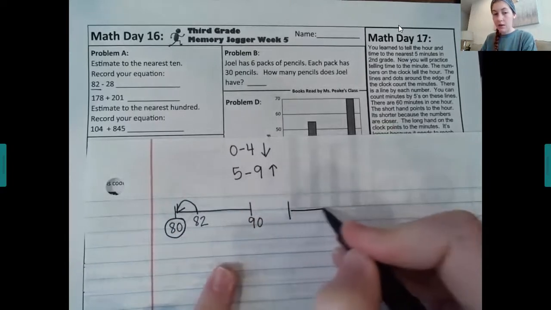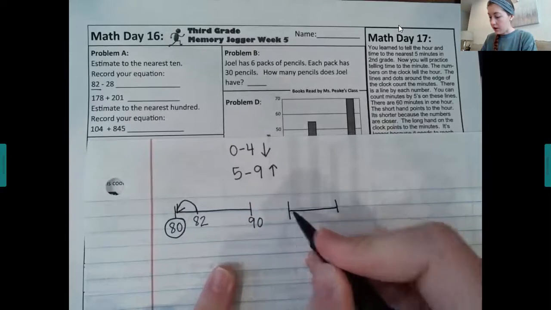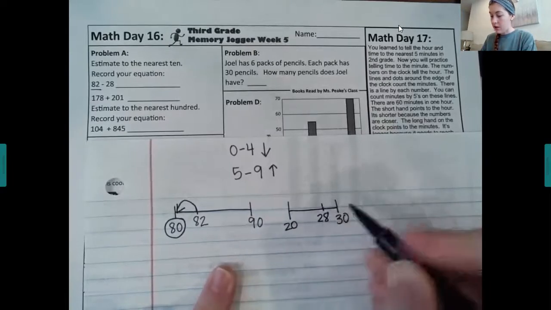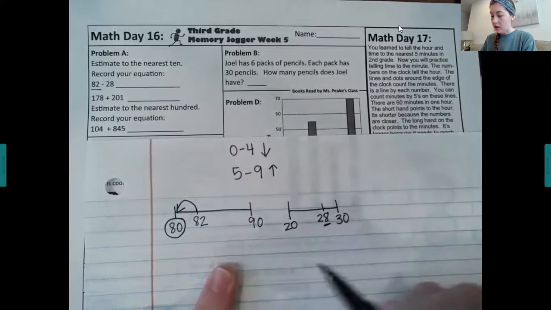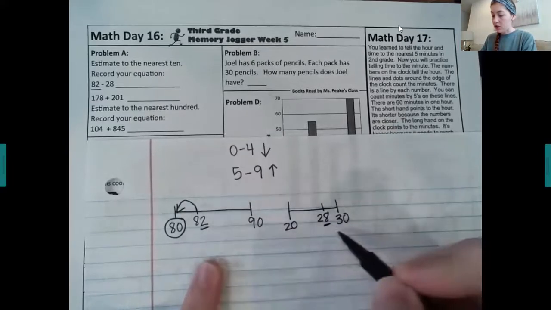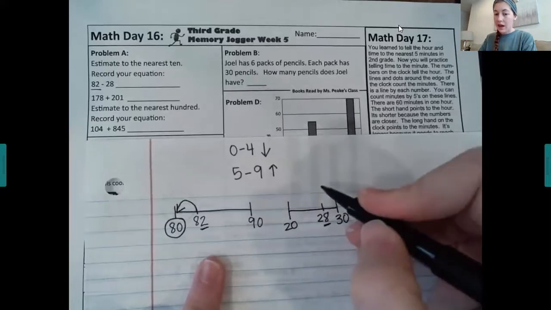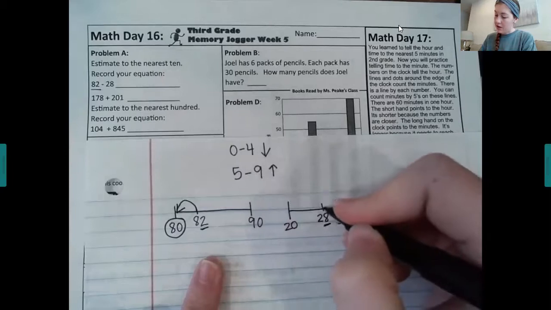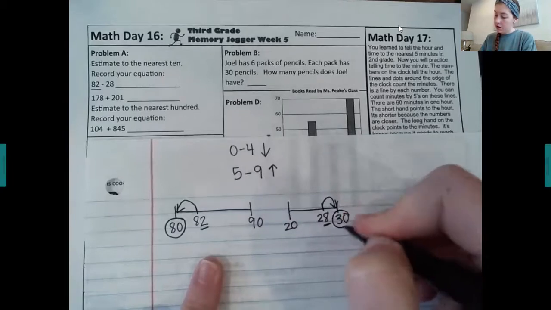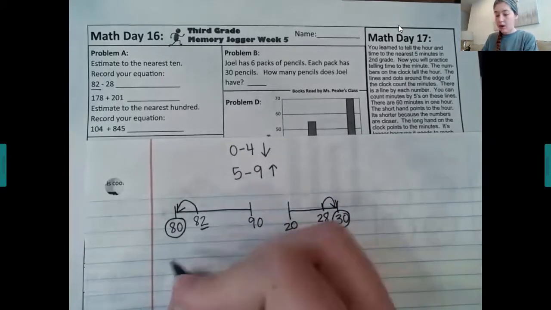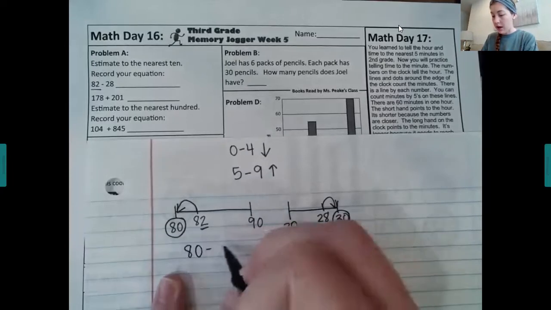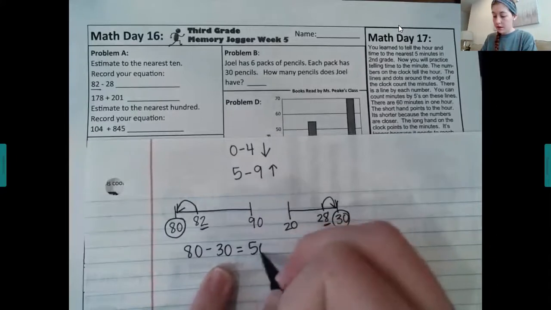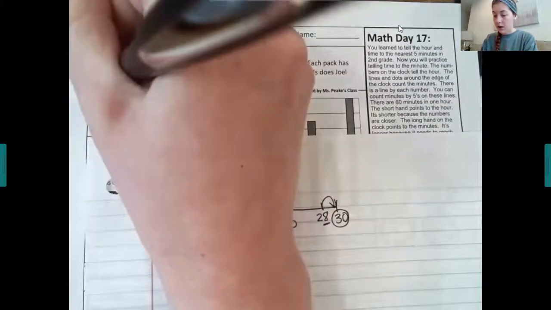And then my second number is 28, so it has 2 tens already. 30 is the next 10. 28 goes here. I see that there is an 8 in the ones place because I looked next door to the ones place to help me. And since it's from a 5 to a 9, that 8 goes in there, so I round up to 30. So now I can do my subtraction problem. 80 minus 30 equals 50. So then I can write my answer here.